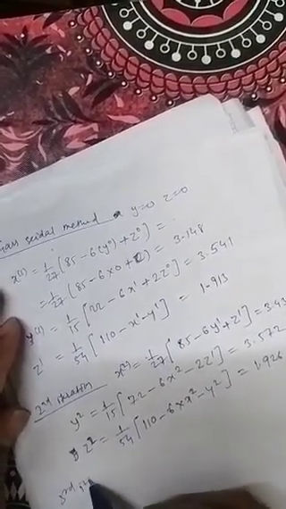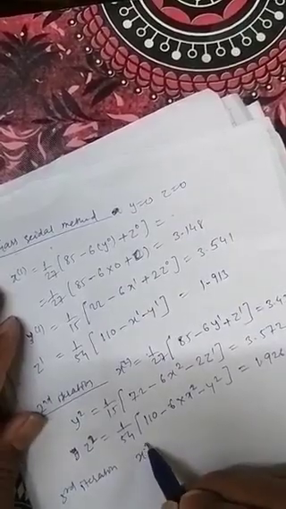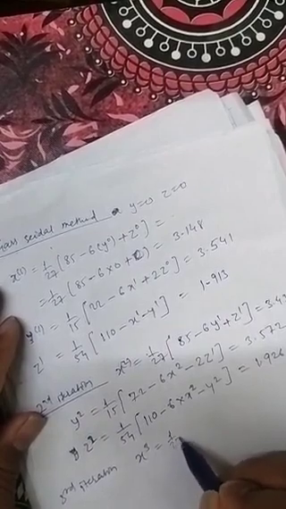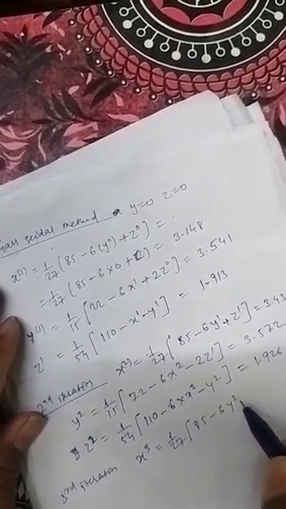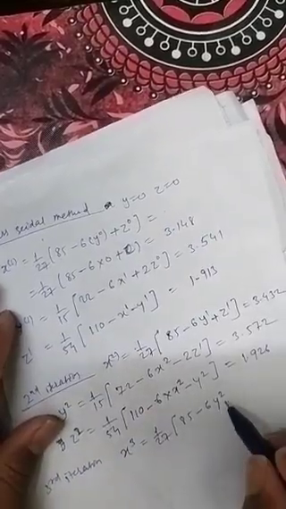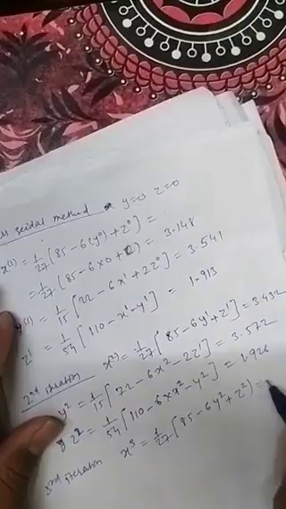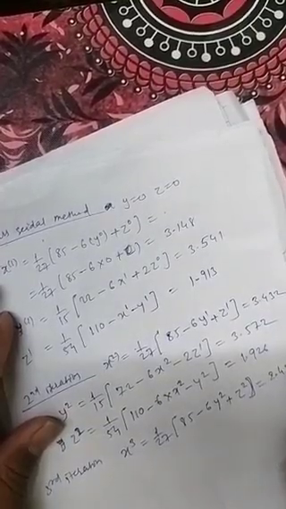Now the third iteration x3 is equal to 1 by 27, 85 minus 6 into the second iteration of y plus the second iteration of z, which is 2.426.